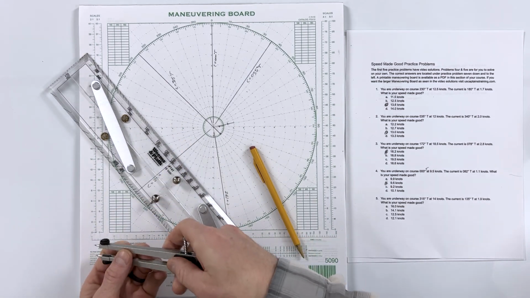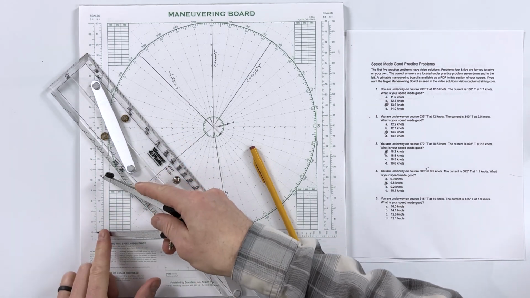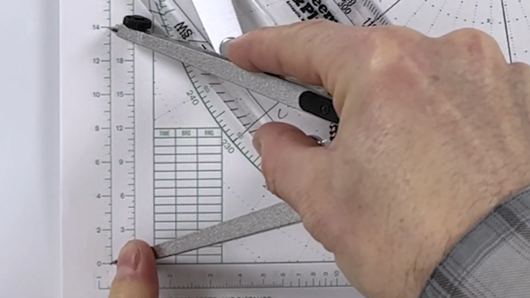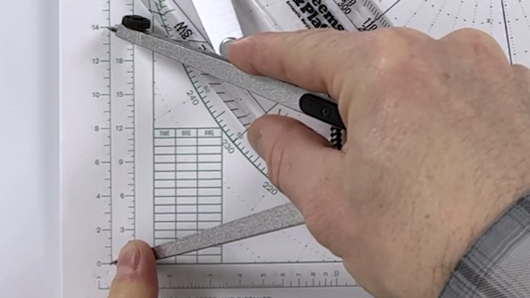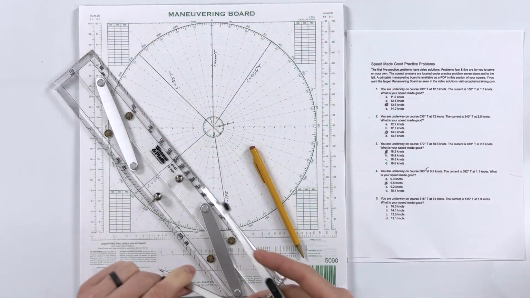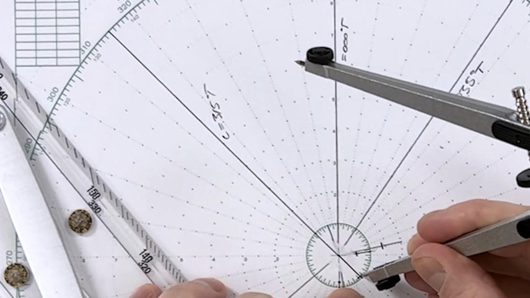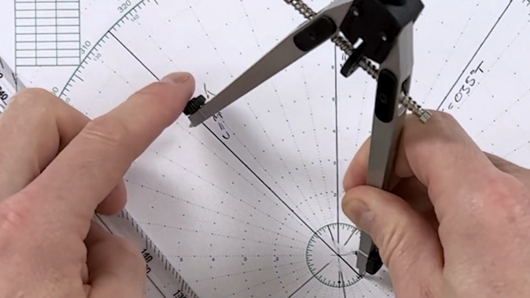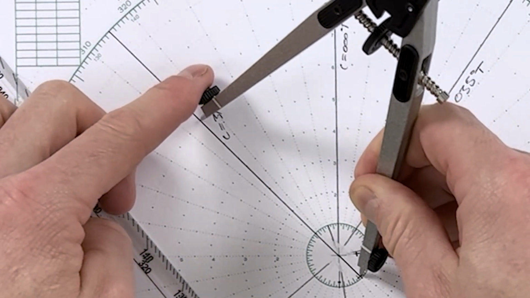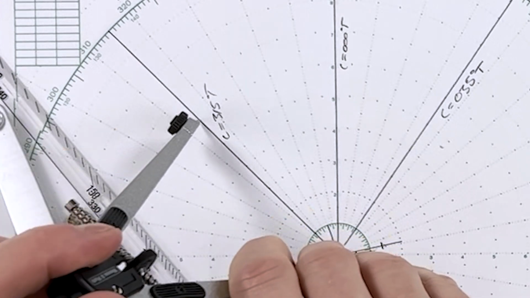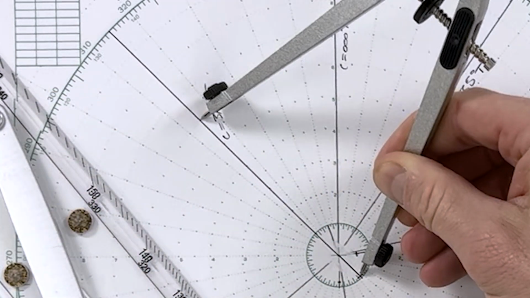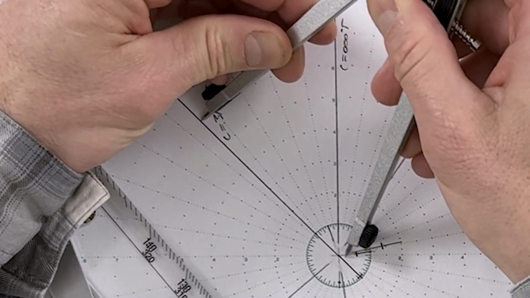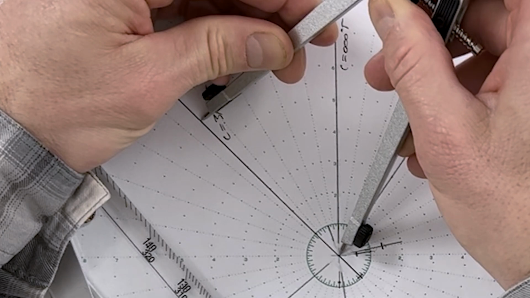14. Let's get 14 on here. Okay, good. We got 14. So at the end of our current vector, down our course, which was 315, check 315, we go down our current vector. Okay. And now we can measure to the center and we'll get our speed made good. And boom, we're at the middle.